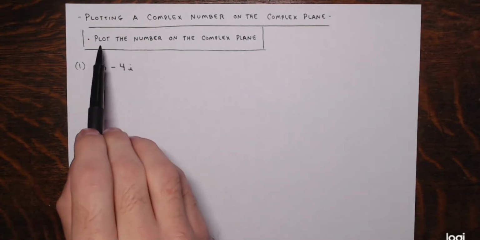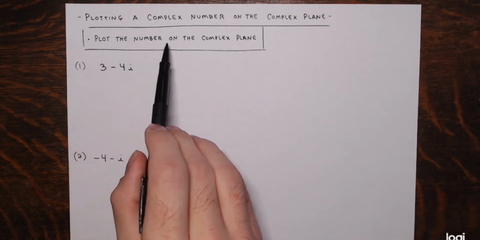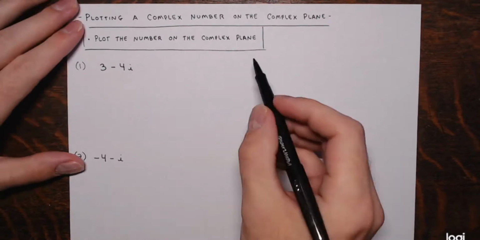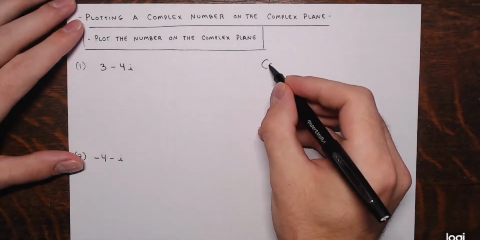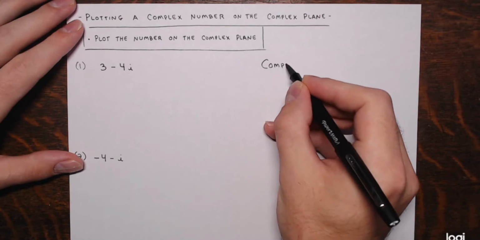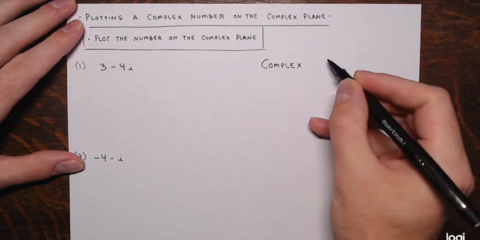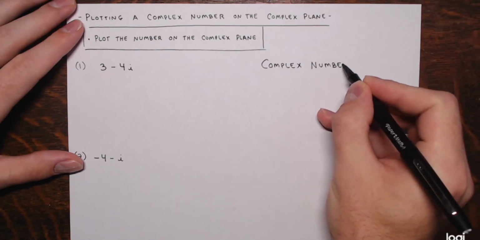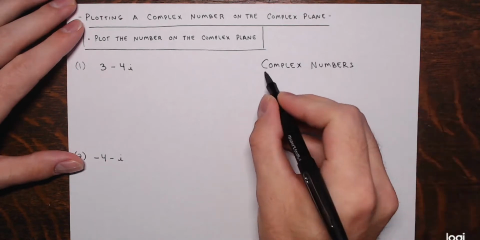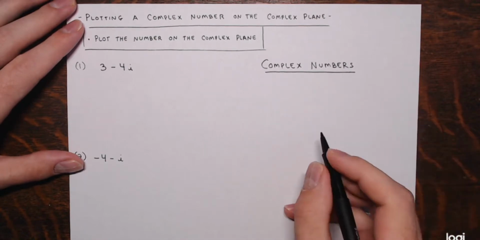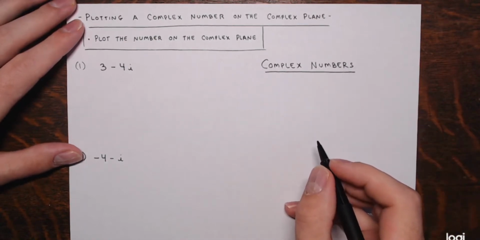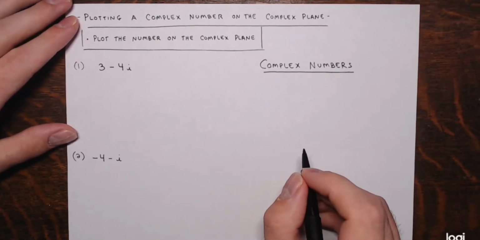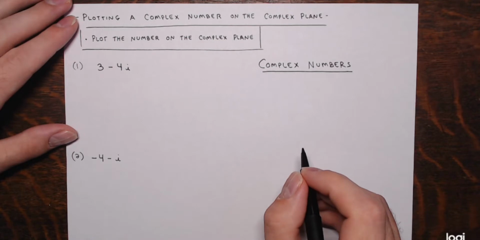Again, we're just simply asked to plot the number on the complex plane. So first I want to talk about, off to the side here, the complex numbers, the complex number system. Basically every number you're going to see and work with in an algebra course is considered complex.